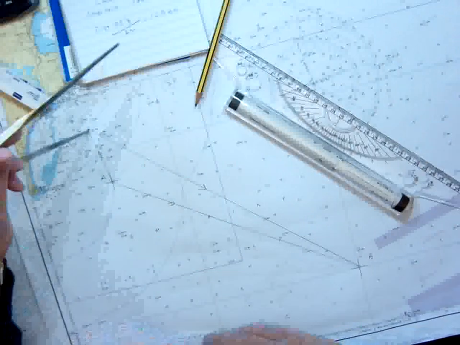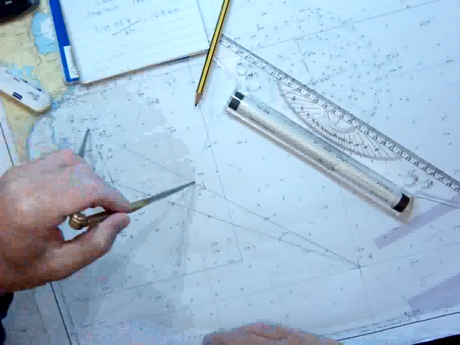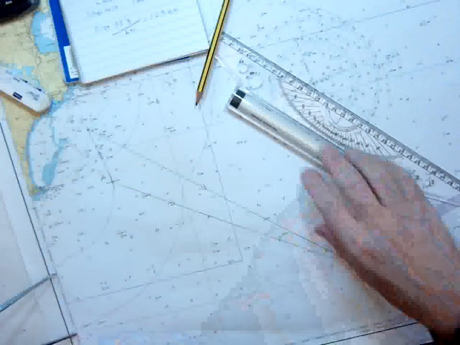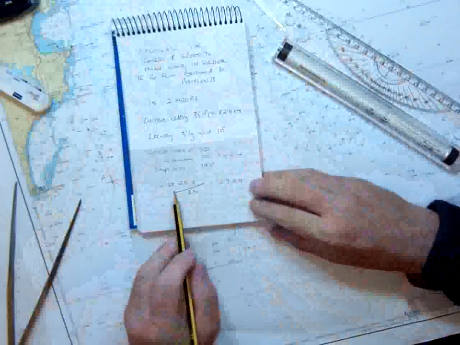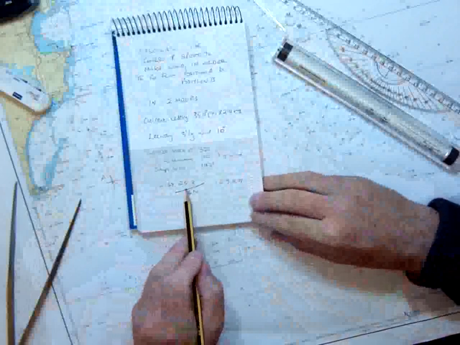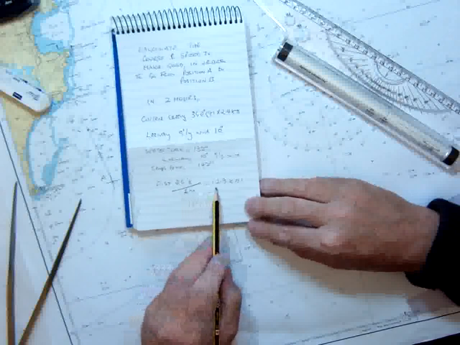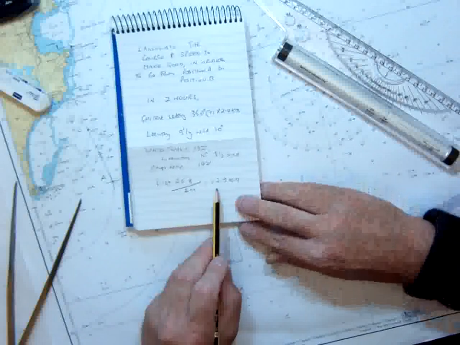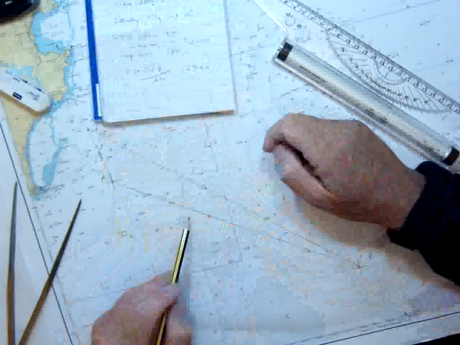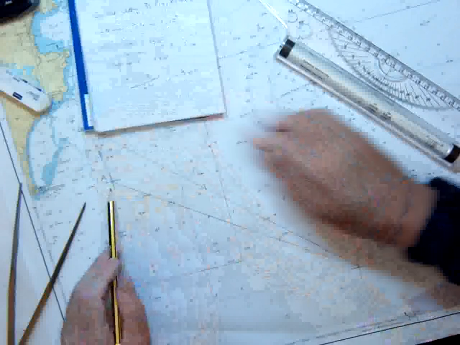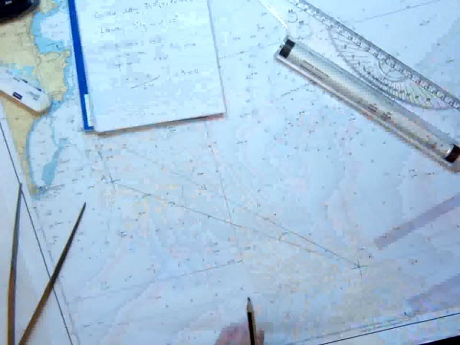So we'll just measure that distance. And that is 25.8 miles. So we have to steam a distance of 25.8 miles. We have to do that in 2 hours. Therefore, the speed that we'll have to make good is 12.9 knots. So if we do 12.9 knots and the helmsman steers 142, we will achieve going from A to B in the 2 hour time scale.